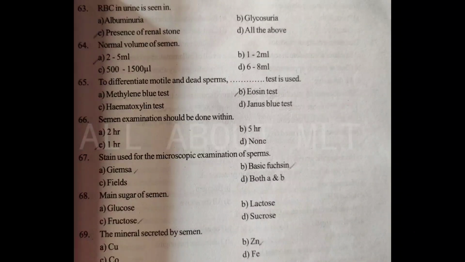To differentiate motile and dead sperms, dash test is used. Option A methylene blue test, option B eosin test, option C hematoxylin test, and option D Janus blue test. And the answer is option B eosin test. Semen examination should be done within option A 2 hours, option B 5 hours, option C 1 hour, and option D none of the above. And the answer is option C 1 hour.